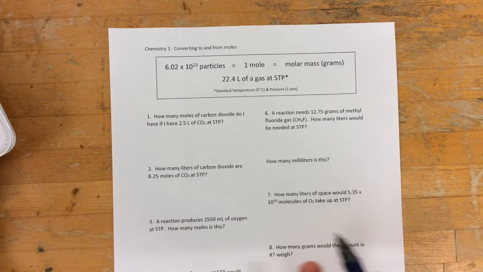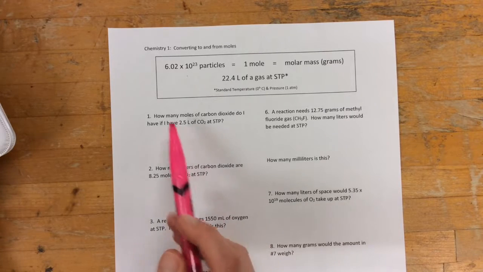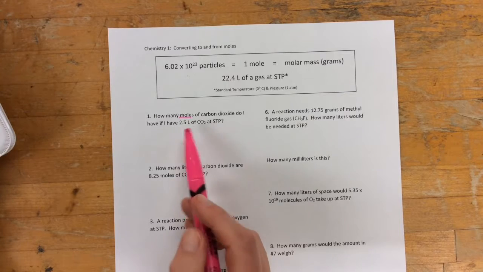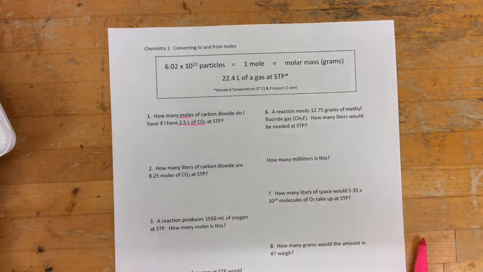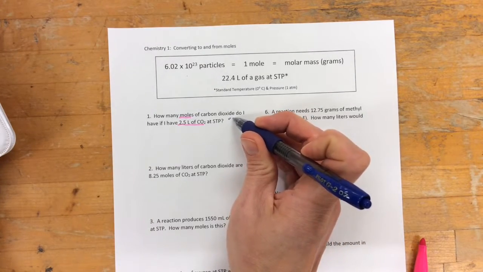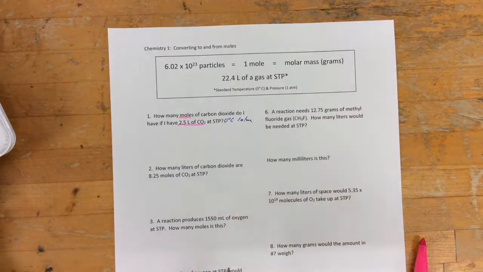All right, so how can we use this when we're doing our conversions? Exact same way we have been talking. Make sure you know what's going in and what it is that you're trying to get. In this case, it says, how many moles of carbon dioxide do I have if I have 2.5 liters of carbon dioxide at STP. At STP, what is that again? That means we're defined at 0 degrees Celsius and 1 atmosphere. Those are our conditions. It doesn't work unless it's at those.